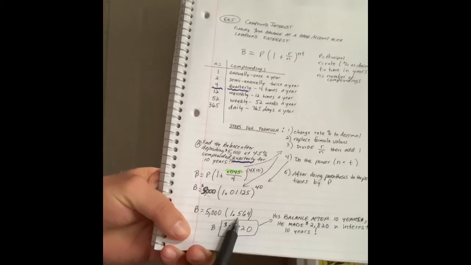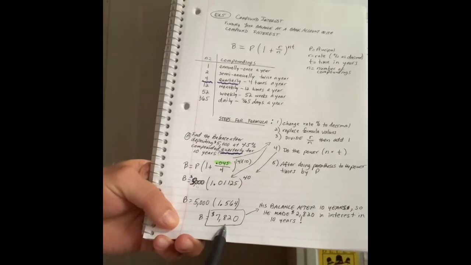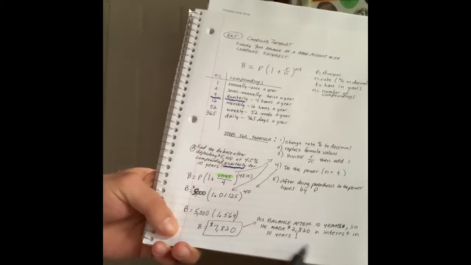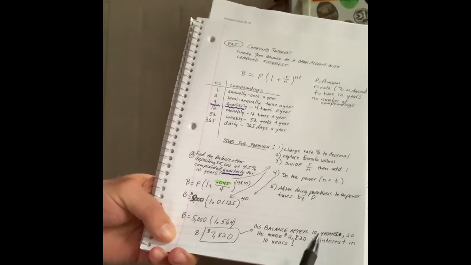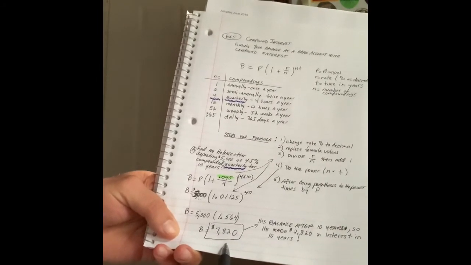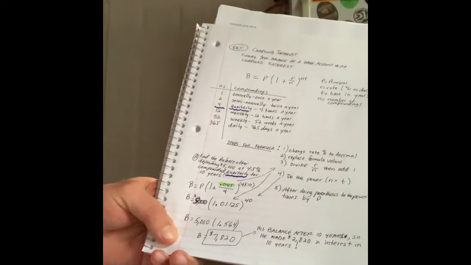Then, once you do the power, times it by the $5,000 you put in, this guy's bank account would end up being about $7,820. So that's his balance after 10 years. So in 10 years, he made $2,820 extra bucks in interest by this compounding. So his bank account would be $7,820. He put in $5,000. You could subtract those to figure out how much interest he made.